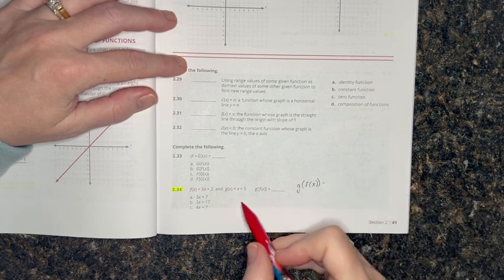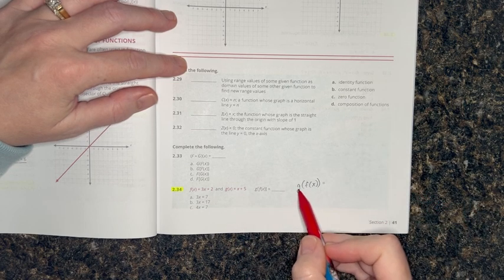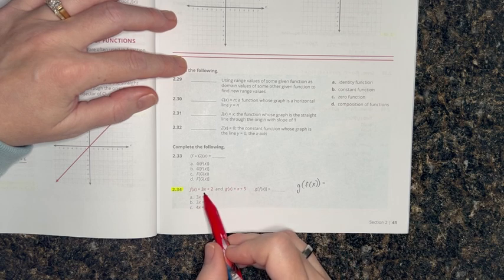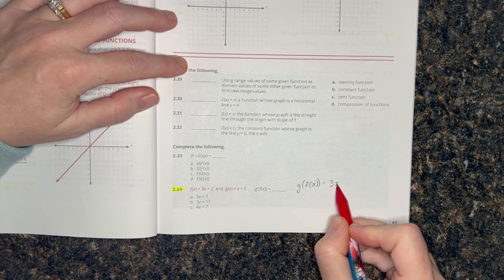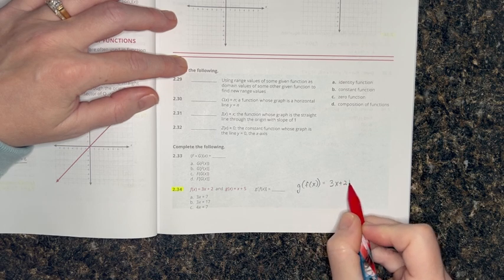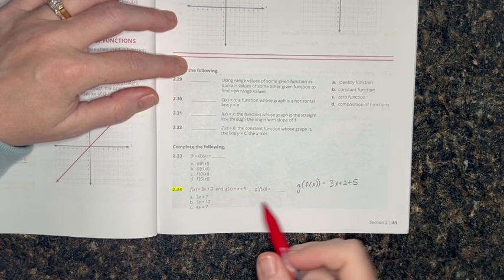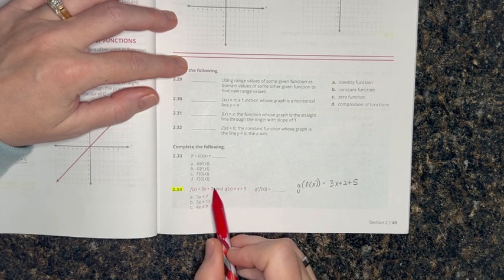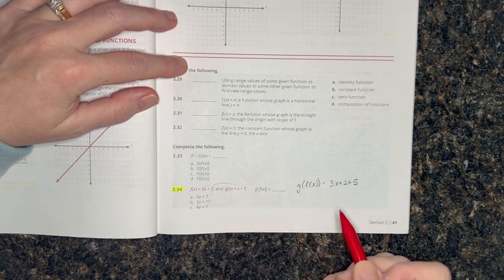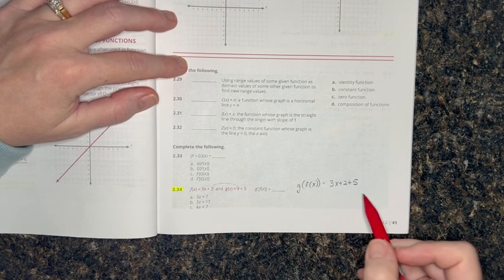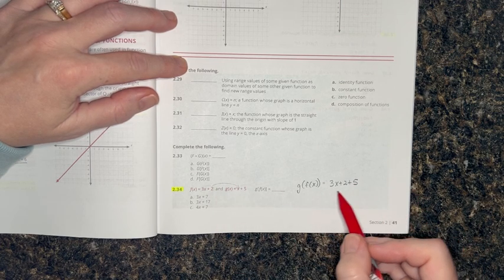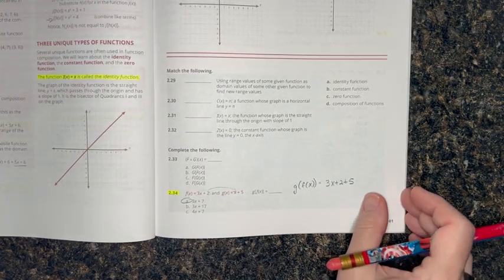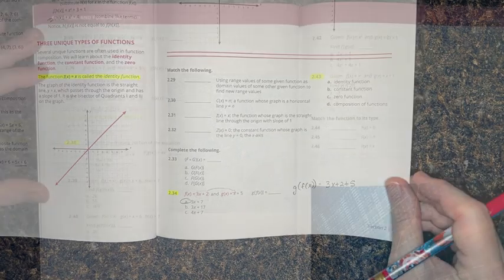Okay, so for my g of x, which is on the outside, I have an x. So instead of that x, I need to substitute the f of x. So it's going to be 3x plus 2 plus 5, right? This x needs to be substituted, and what's being substituted is this. And then the plus 5 goes at the end. Combining our like terms, we get 3x plus 7. So A is the correct answer. Okay? Let's turn the page.